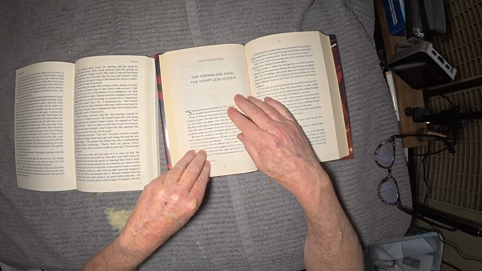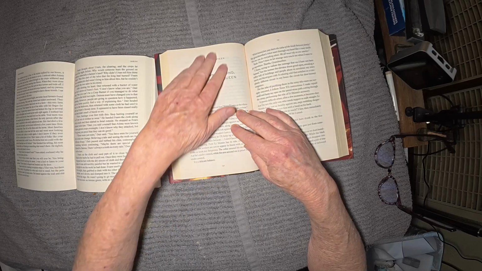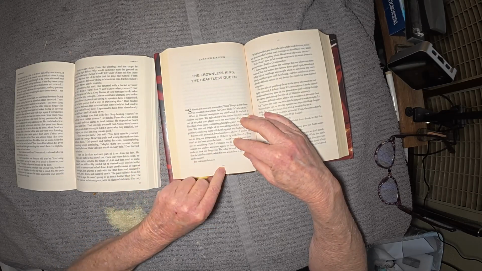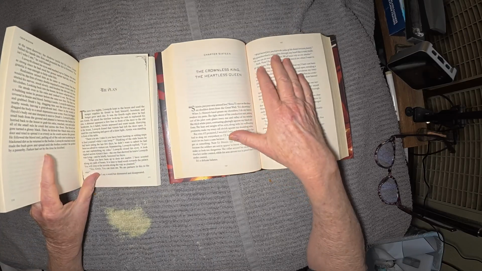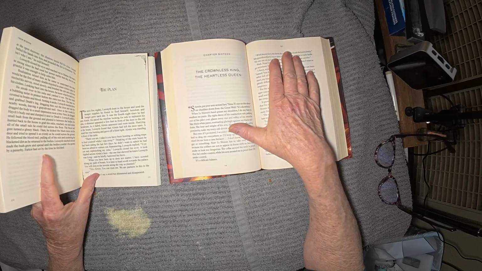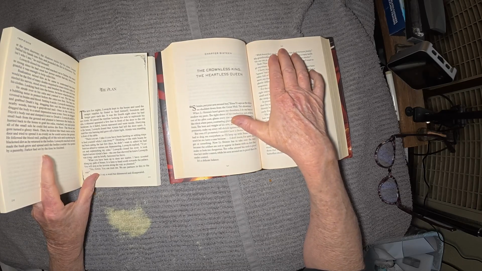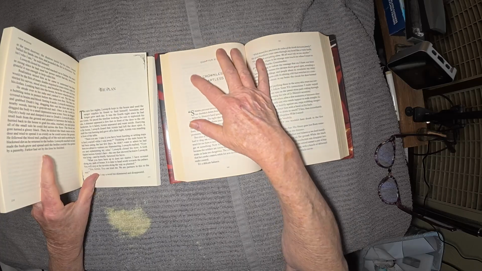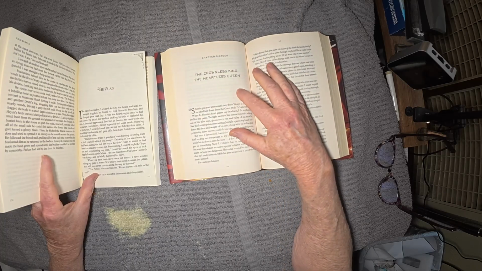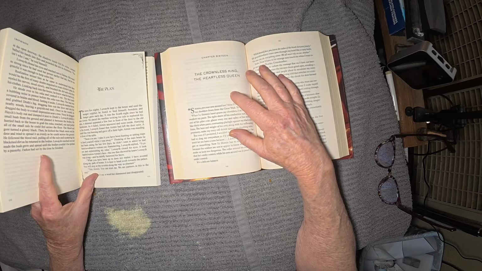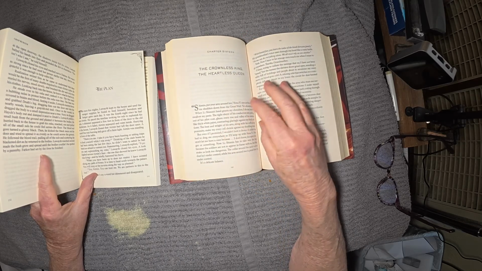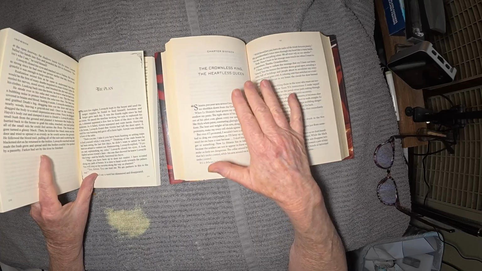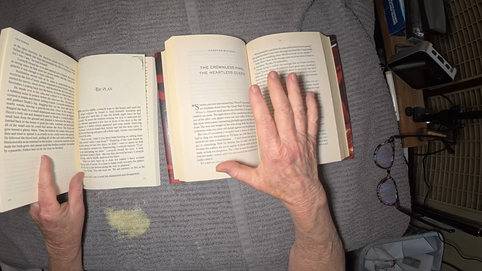And you'll notice on the chapter page, they've put the page number at the bottom. On the non-chapter beginning page, they've put their page number centered at the top. So they haven't crowded the top of their chapter page with the page number up there. They've moved it around. So that's another stylistic difference.